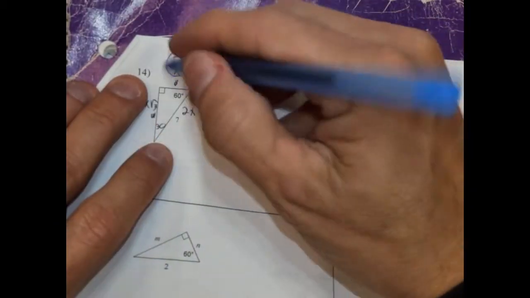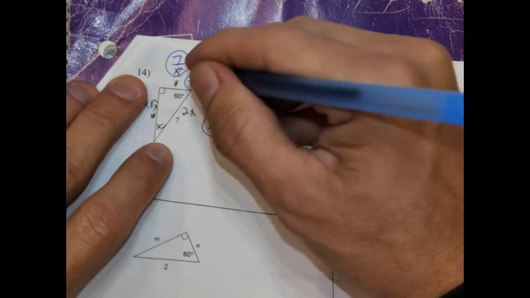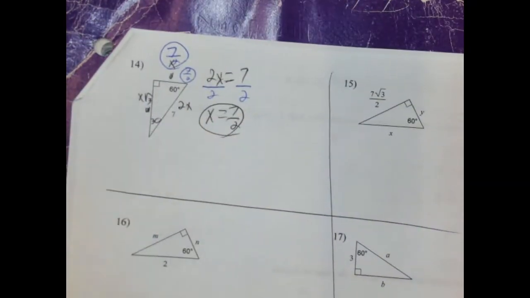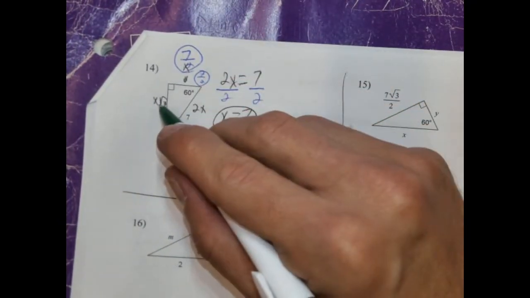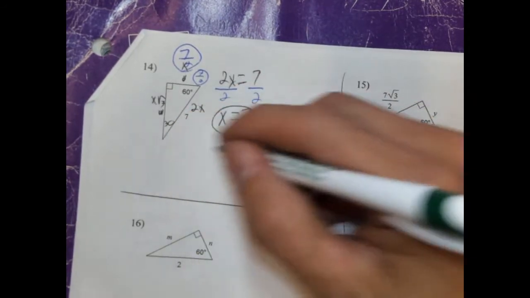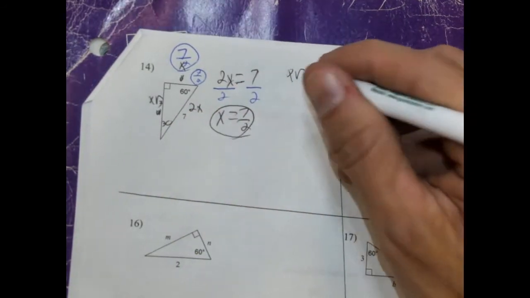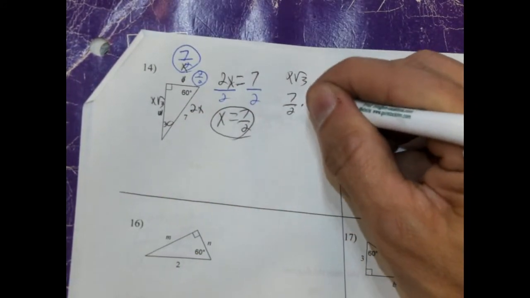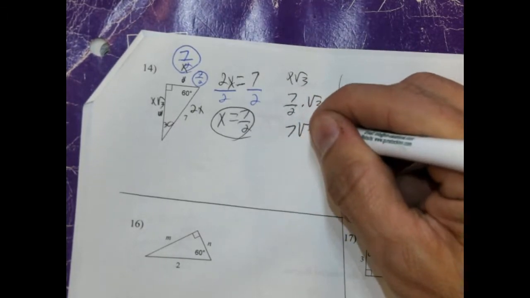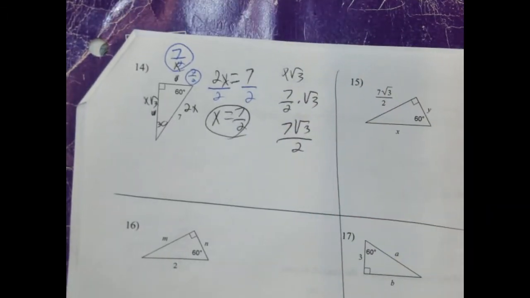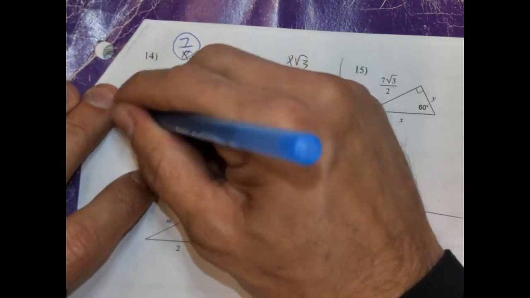I wrote that really crappy. Hold on. 7 over 2. It's a little easier to read that. Not really, but okay. I feel better now. And then this is times radical 3. So x radical 3, our x value is 7 over 2 times radical 3, so it's just 7 radical 3 over 2. And that's it. It's not that bad. 7 radical 3 over 2.